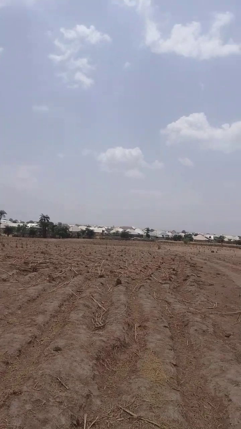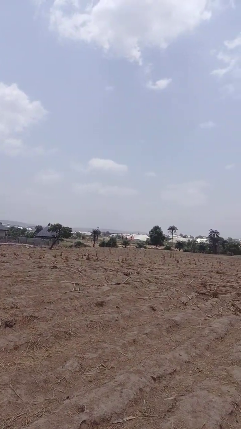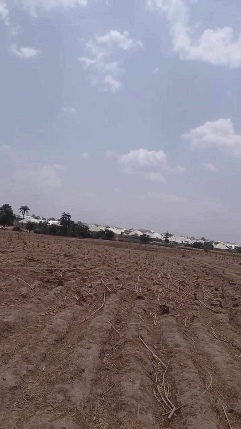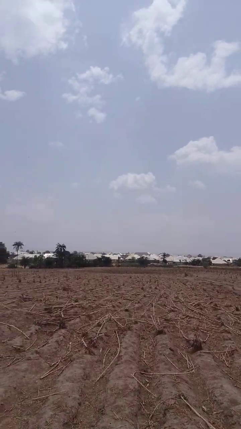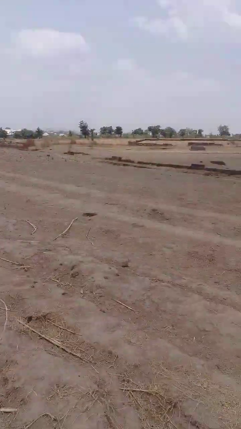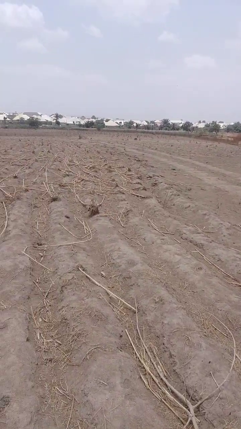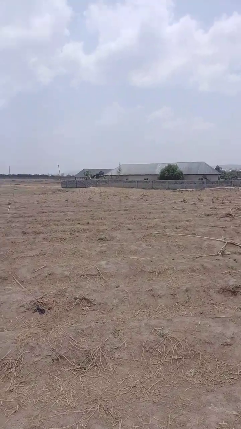So the land is located here in Dagbadna under Nasarawa State. But the houses you are seeing there is Jikwe under Abuja. So this place is sharing a boundary, the land is just close to Abuja because they are sharing a boundary. And here is the land. Although I'm not the only one farming here, I share it with other people.